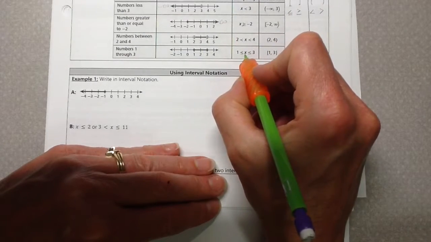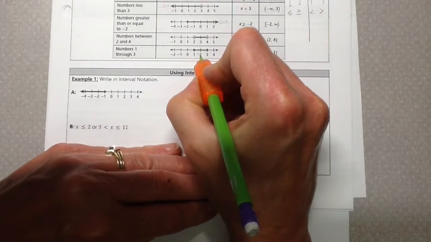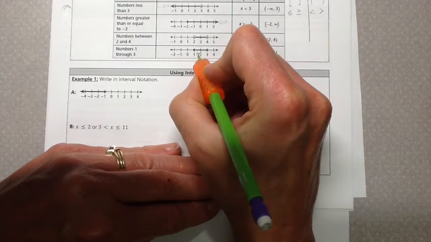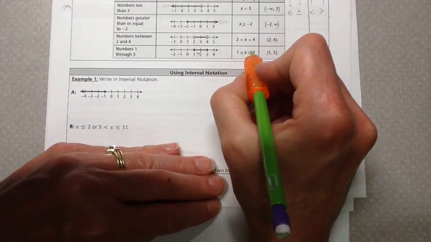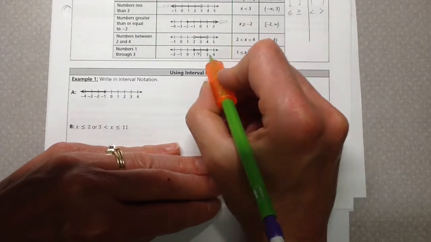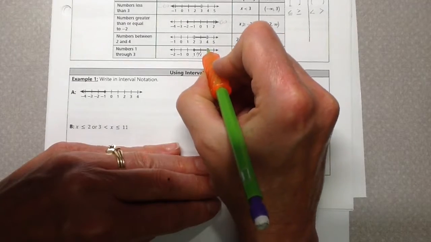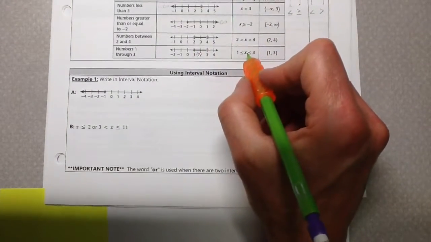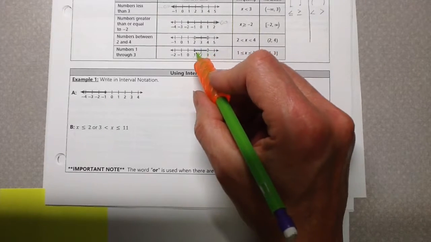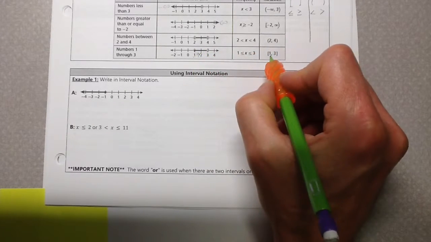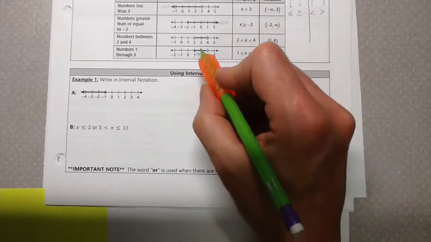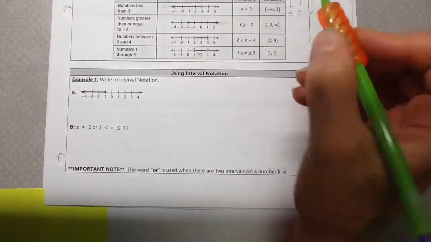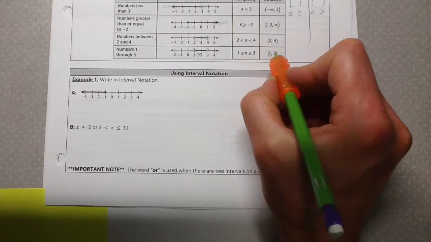So if we write it as an inequality, we put the x in the middle here, all the numbers between 1 and 3, and we want it to be less than or equal to 3 because closed endpoint means inclusion. We also want to include 1. So smallest number is 1, goes on the left, largest number is 3. Closed endpoints means we want to include them both, so we use brackets on either side.